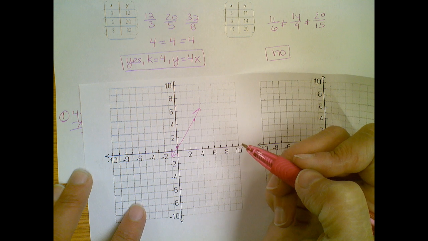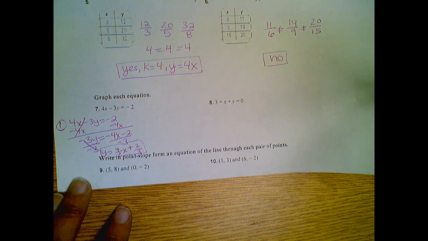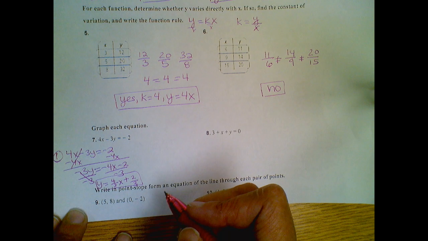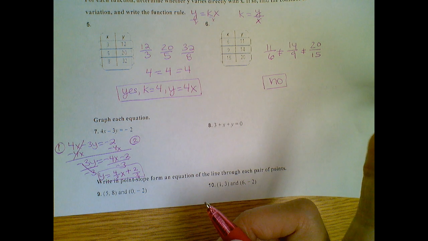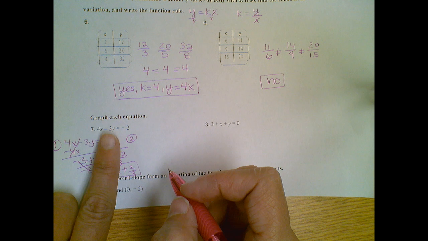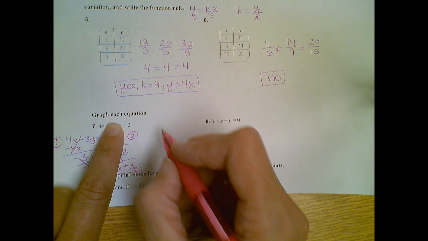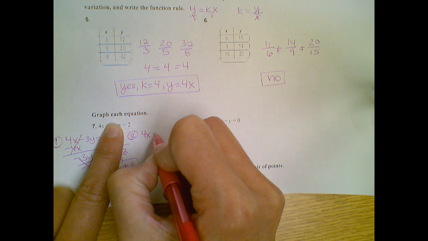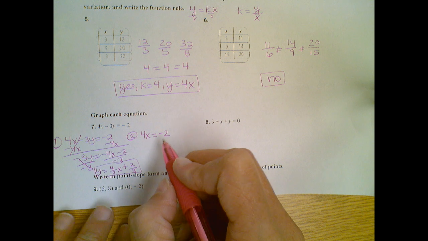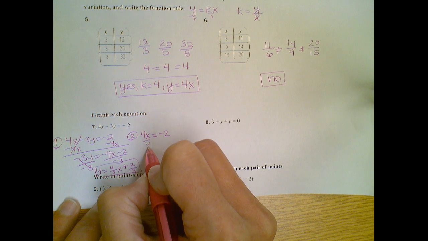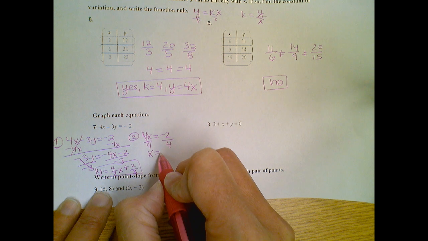Okay. Now let's do the second method. Our second method is our cover-up method. So if we do our cover-up method, cover up our x, then cover up our y, we'll find our x and y intercepts. If we cover up our y first, we're left with 4x equals -2. So then from there, we divide by 4, x equals -2/4 or -1/2.